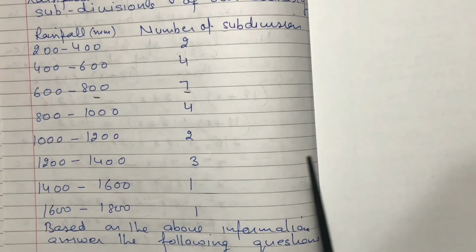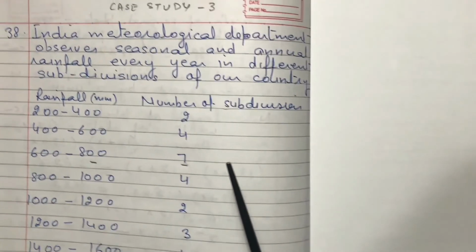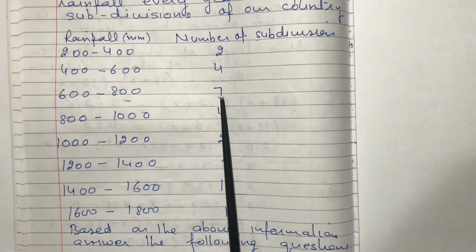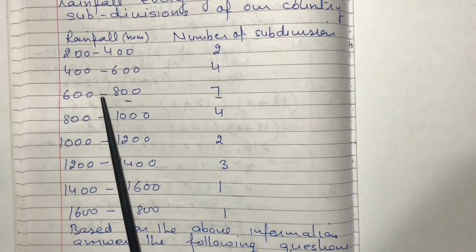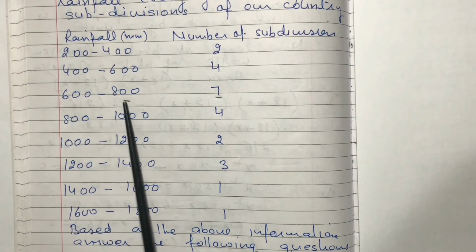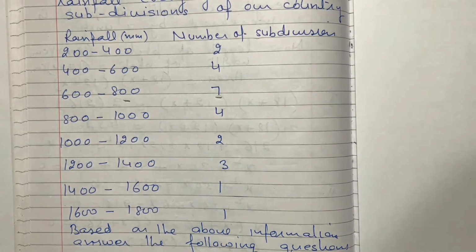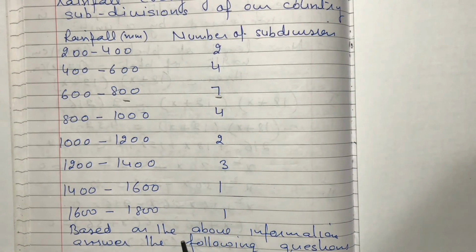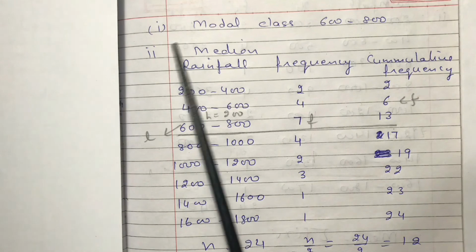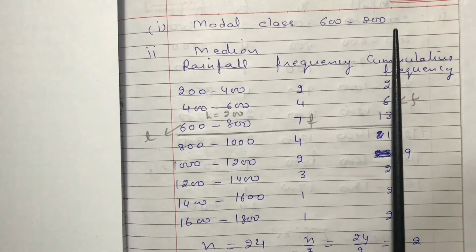The first question is find its modal class. How do you find the modal class? Here, you look at the highest frequency, and the class in front of it is your modal class. This means the modal class is 600 to 800. Now the second question is find the median, and the other part is find the mean. On the next page I have explained median and mean. So the first answer is, modal class is 600 to 800.